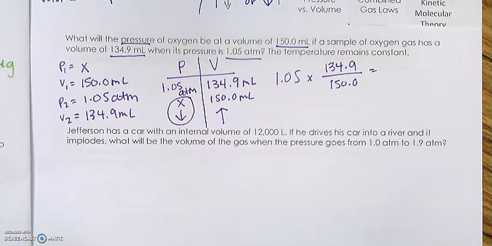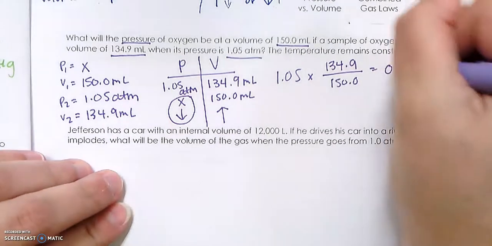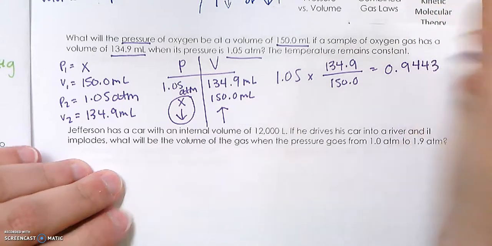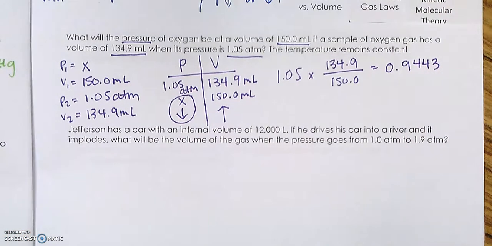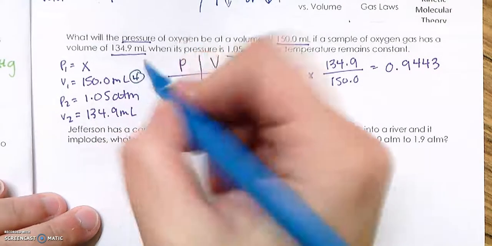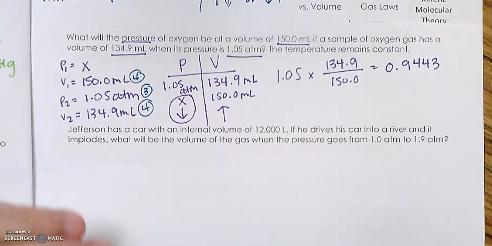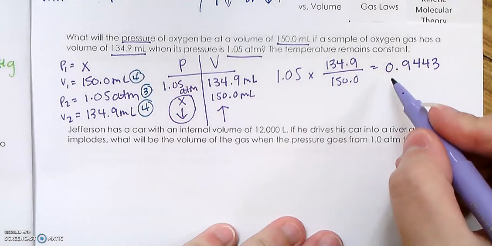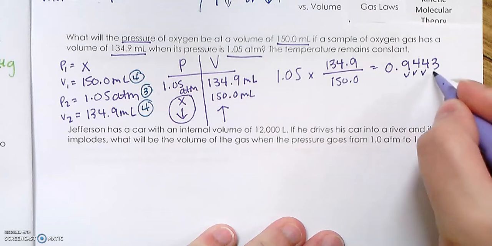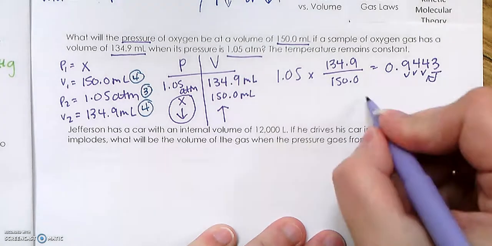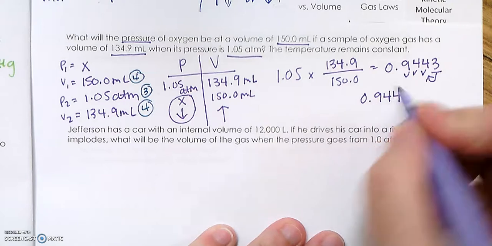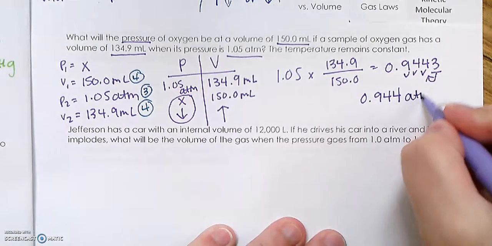Put that in my calculator. And I get 0.9443. Now looking at our sig figs here, I have 4, 3, and 4. So I'm going to need 3 sig figs in my answer. Remember, this 0 is not a significant figure, so 1, 2, 3. What does that 3 do to that 4? It leaves it alone. And my unit here is going to be in atmospheres, ATM.